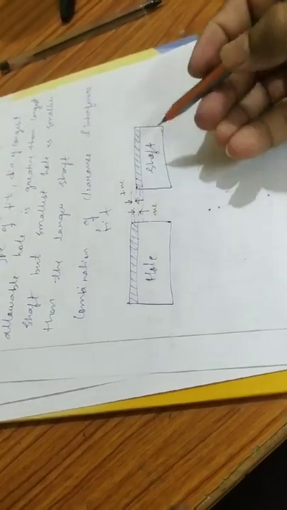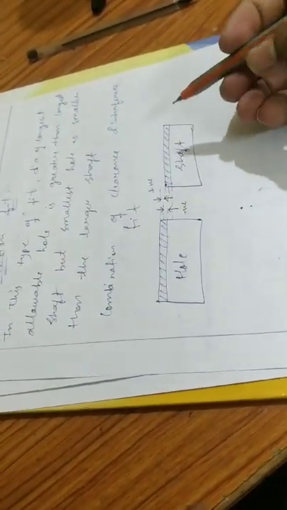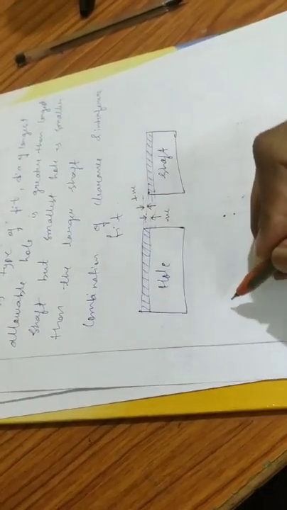As you can see here, the hole and the shaft. Here both the positive and negative clearances are present. So transition fit provides both types of fit, clearance fit and interference fit.